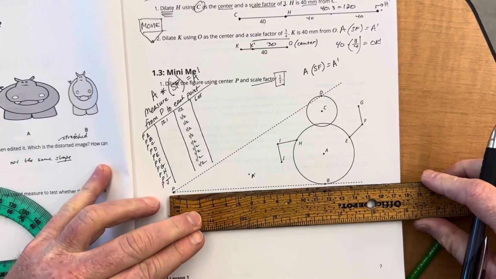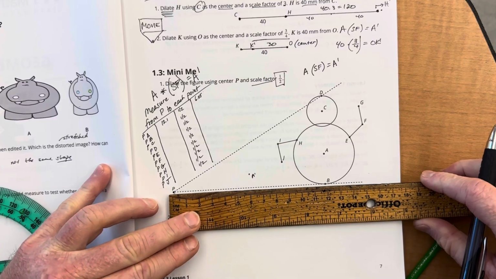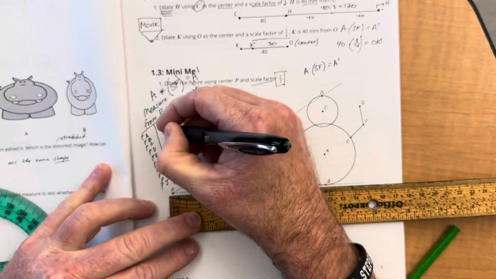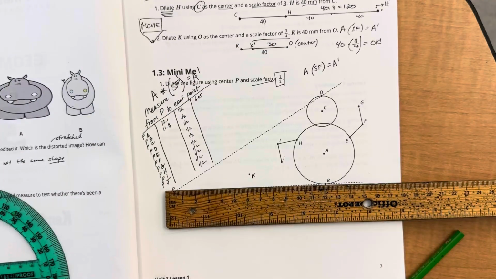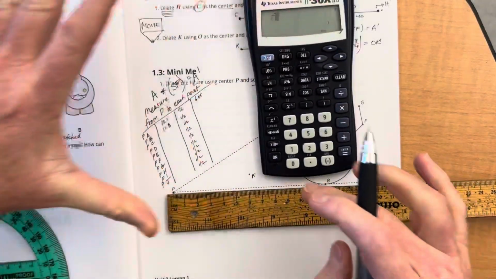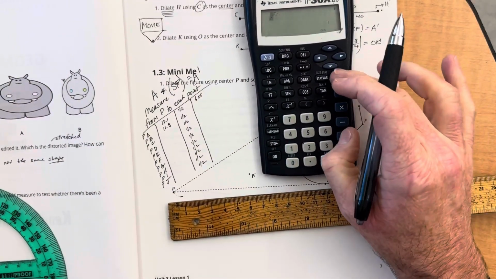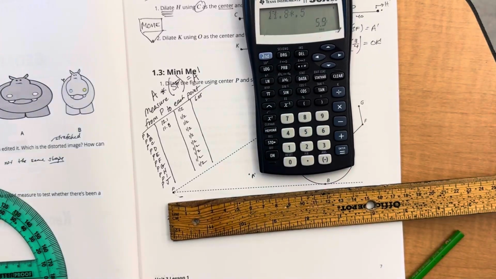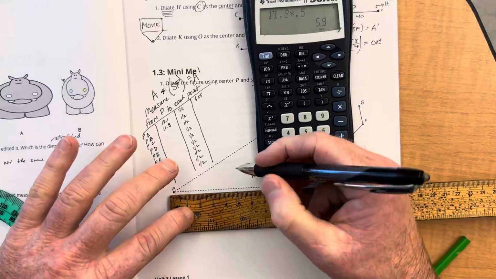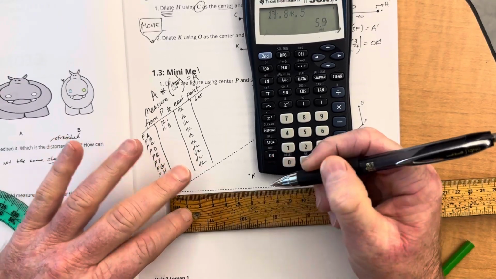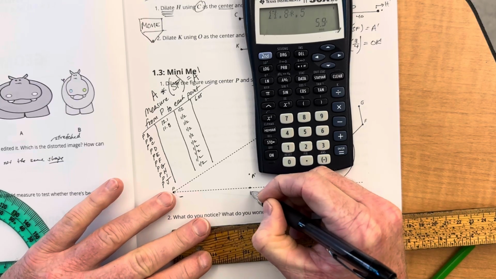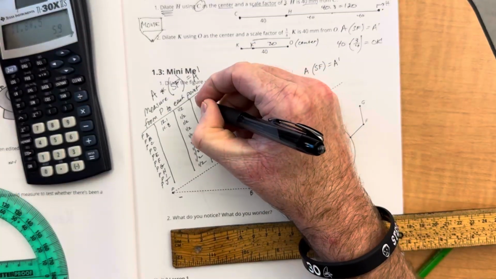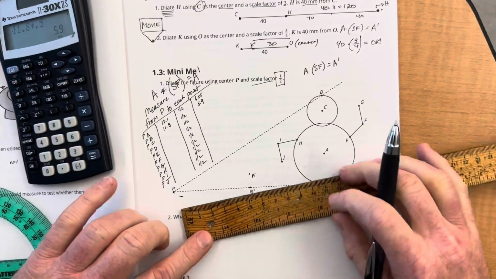So P to B is 11.8. So PB, 11.8 times 1/2, 11.8 times 0.5, it's the same thing, is 5.9. So 5.9 is right there. So you're gonna have B prime right here. Okay, so that's 5.9.